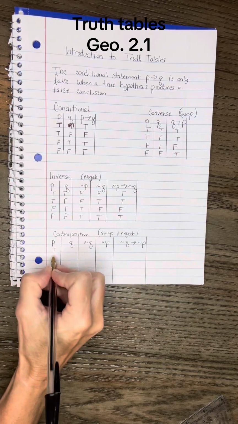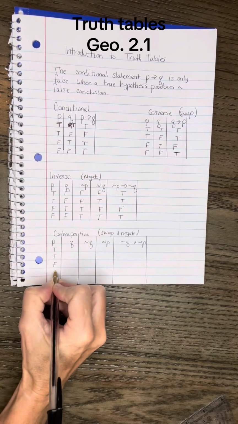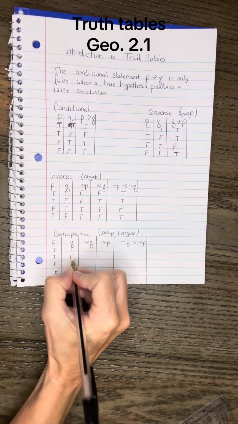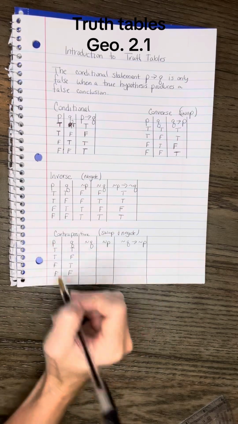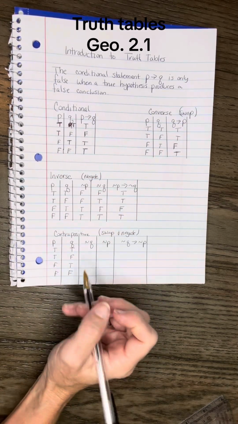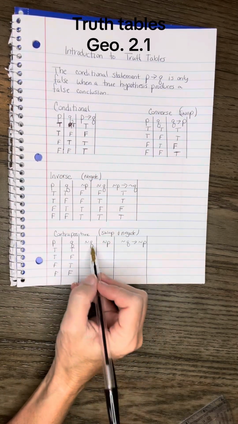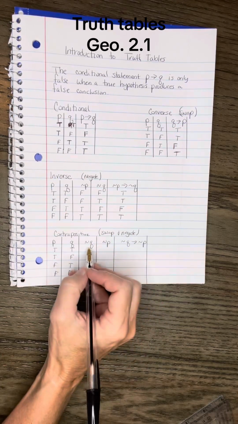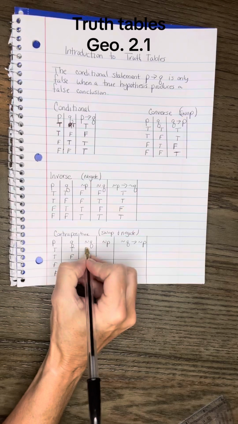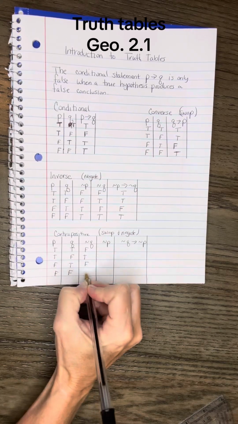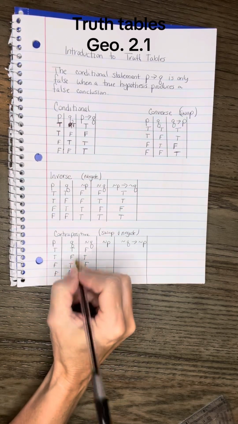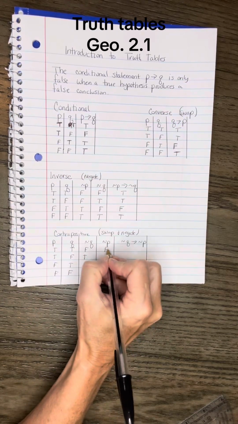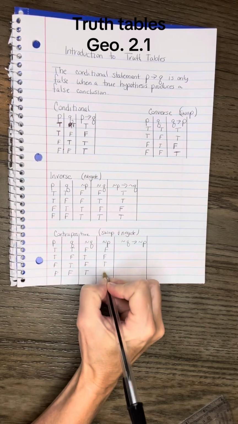So again, true, true, false, false, and then rotate true, false, true, false. That gets all the different possible answers. Now take the Q's this time. They did it in a different order because they're asking for it in a different order. So take this column, false, true, I negated it, and take the P column and negate it. So now it's false, false, true, true.